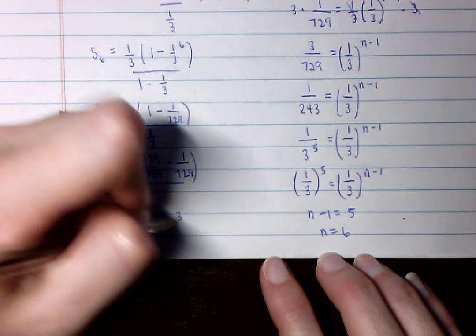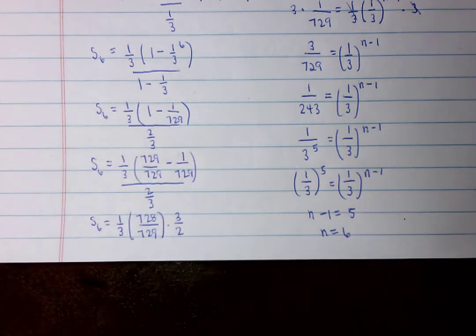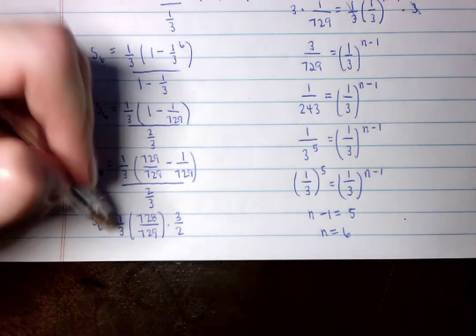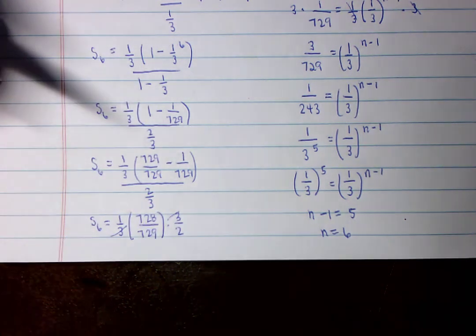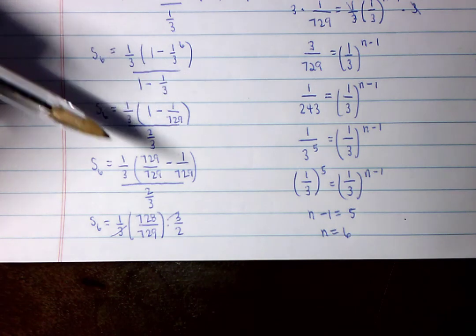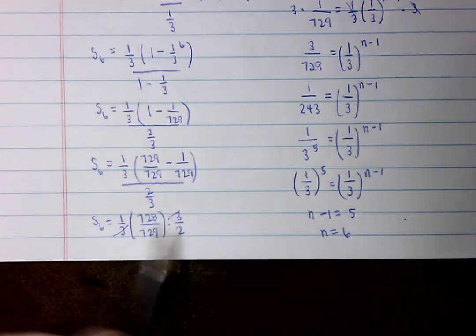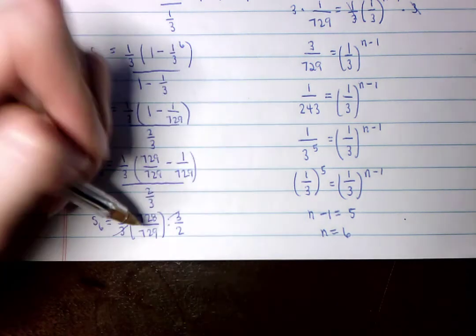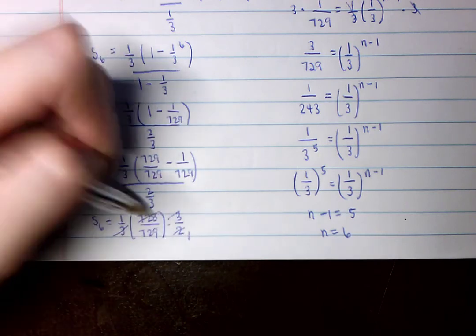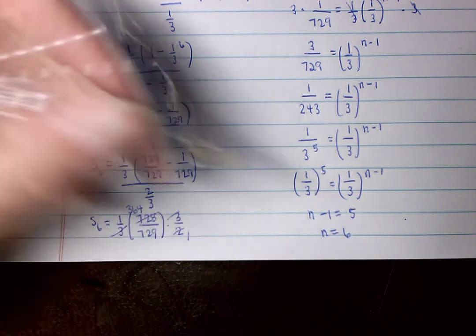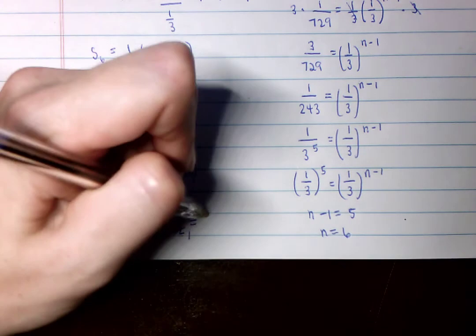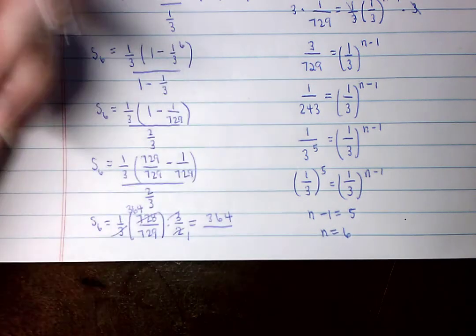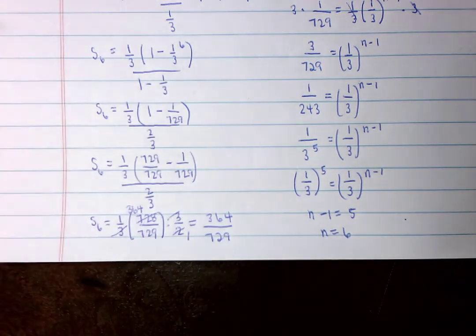So we're going to multiply by the reciprocal of 2/3, which is 3 over 2. We can cancel these 3's out. And then we can also reduce these right here because 2 can go into 728 364 times. So this reduces to a 1, this reduces to 364. And so our answer is 364 over 729.